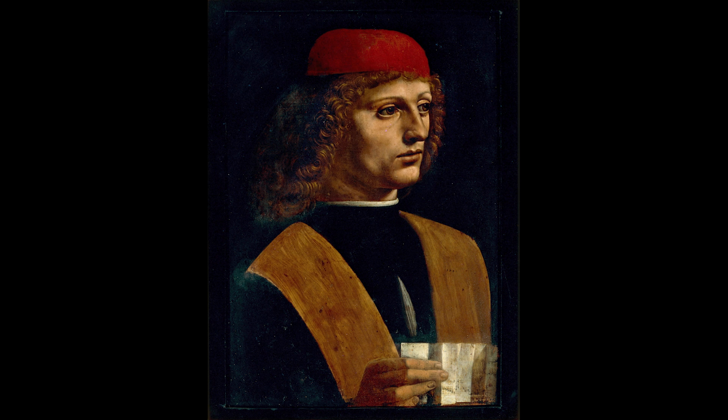Leonardo's use of light and shadow in the Portrait of a Musician is particularly noteworthy. The subtle interplay of light on the sitter's face and hands, contrasted with the darker background, enhances the three-dimensional quality of the figure. This use of chiaroscuro not only adds depth, but also directs the viewer's attention to the sitter's contemplative expression and the sheet music he holds, emphasizing his intellectual and artistic pursuits.